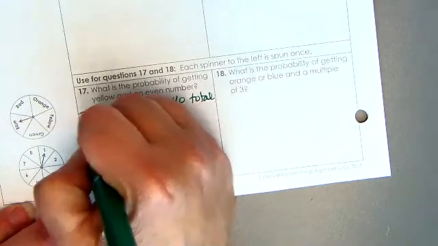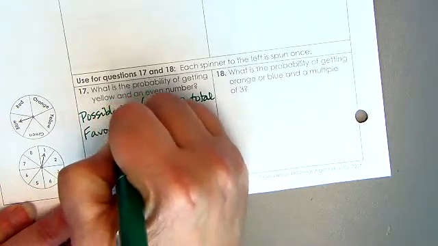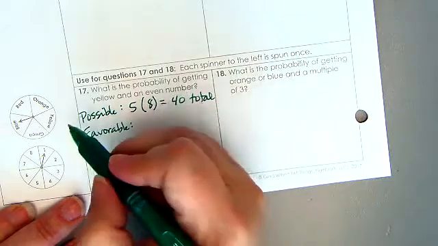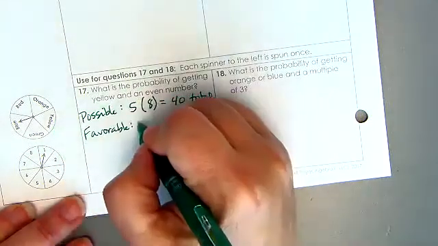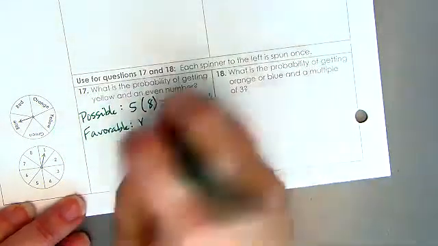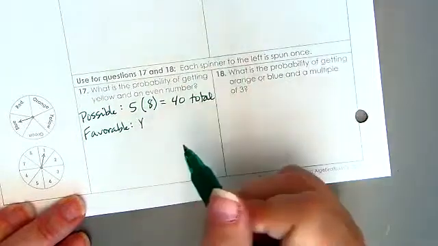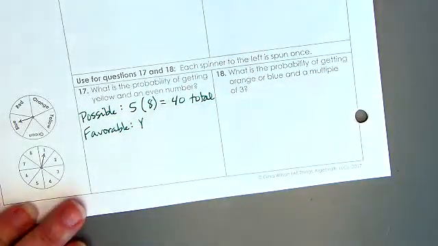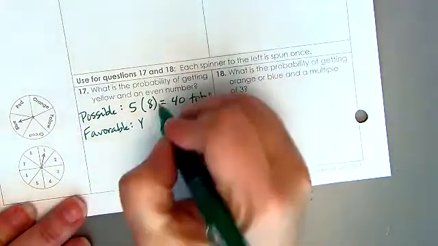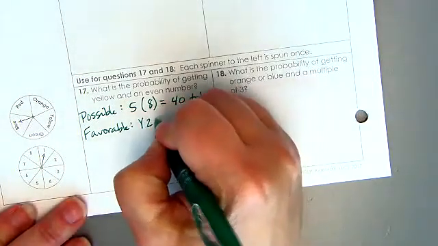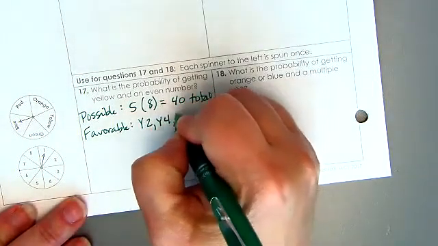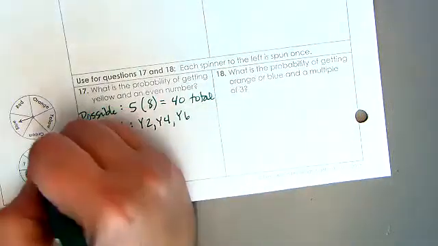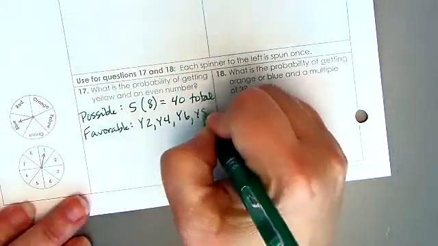So next I need to figure out my favorable outcomes. I've got to list those. It's yellow and an even number. So it's going to have to be yellow for sure in all of them, and then you're going to have yellow 2, yellow 4, yellow 6, and, oh, forgot yellow 8.